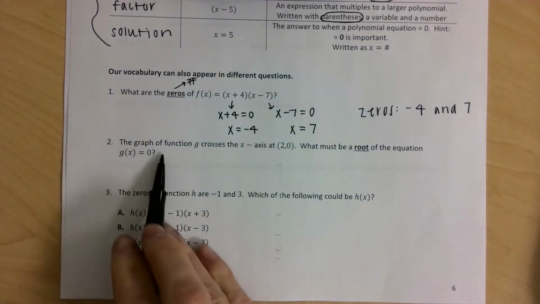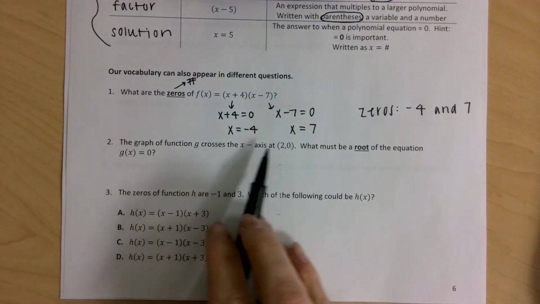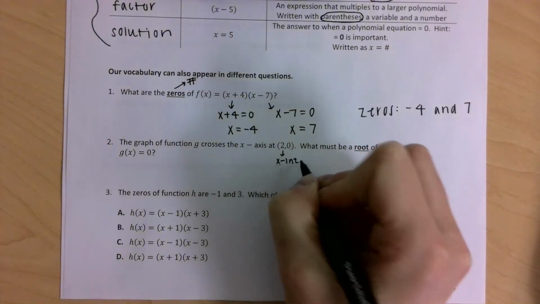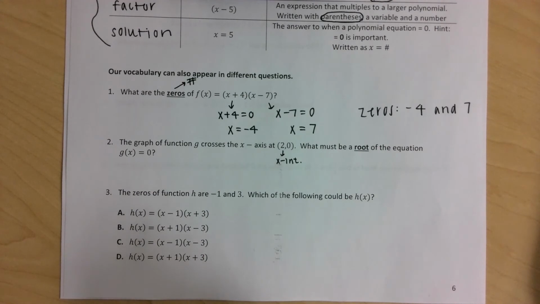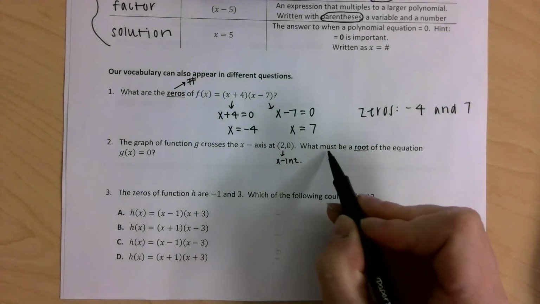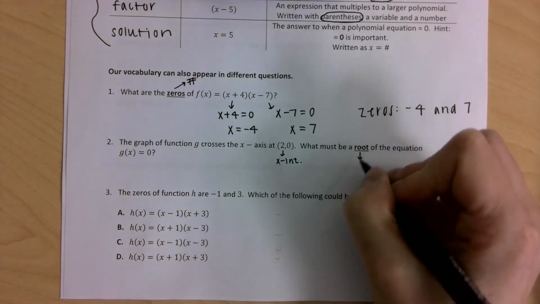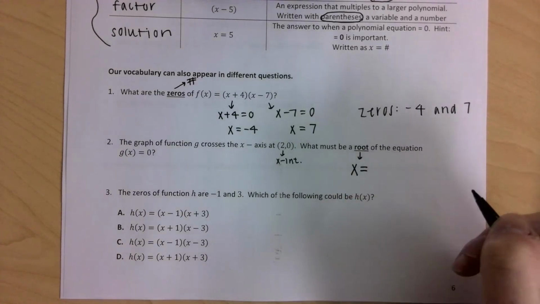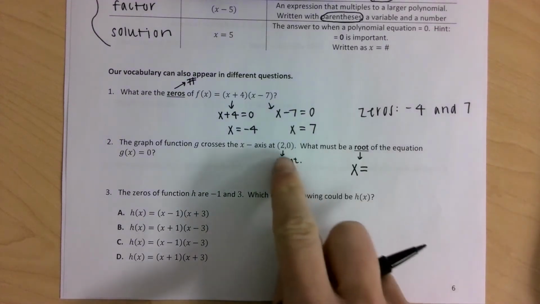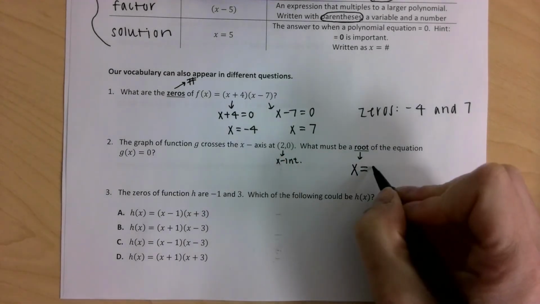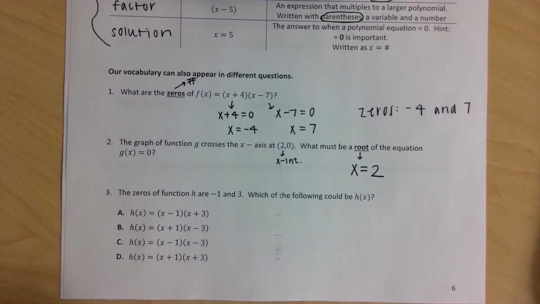Number 2 says the graph of function g crosses the x-axis at 2, 0. So this is my x-intercept. Again, I know it's an x-intercept because it's written as an ordered pair. My question is, what must be a root of the equation? Using our chart from above, I know that roots are written as x equals, and they actually already tell me the answer by giving me the x-intercept. They say the x value is 2, so my root should be 2. Go ahead and pause your video and try number 3.